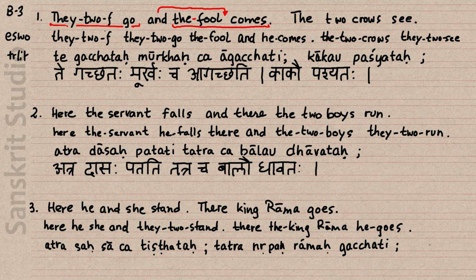So atra saha sa cha tishtataha tatra nripaha Ramaha gacchati. And I should beautify this a little bit so we can see that it is a long A there. Okay, good. And then we just do the Devanagari here.